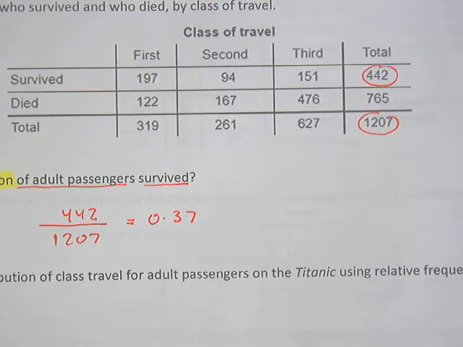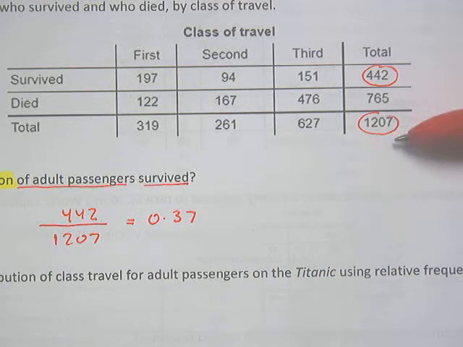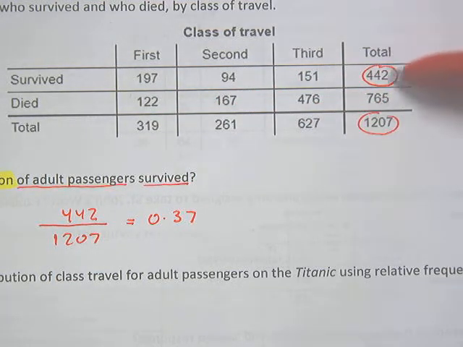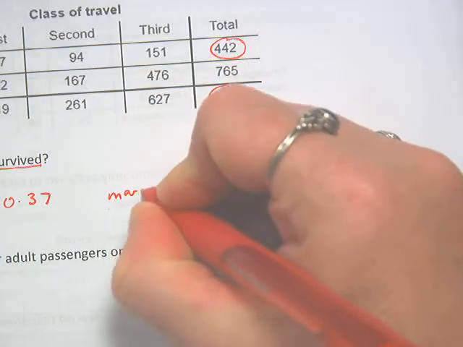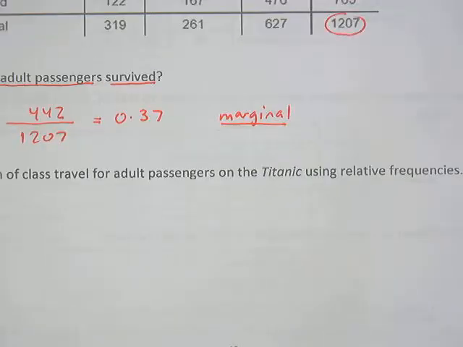Is this marginal, joint, or conditional? Because of the way I wrote it, you might think conditional because they're in the same column. But technically, both of those numbers are on the edge, okay? They're in the margins. So if your numbers come from this very bottom row or this very outside column, both numbers, then it's called marginal relative frequency. Just as a little extra, because on your homework it may ask you that.